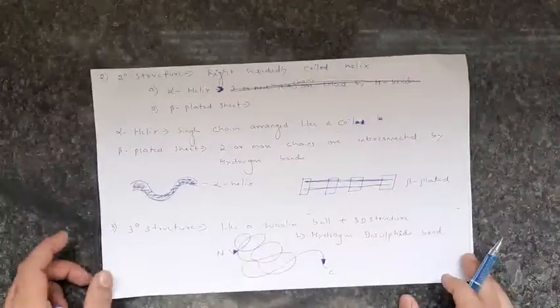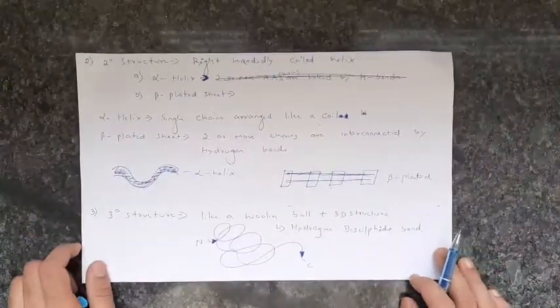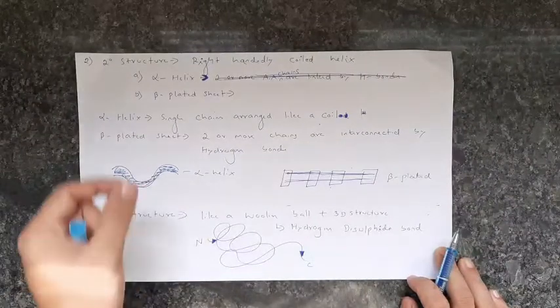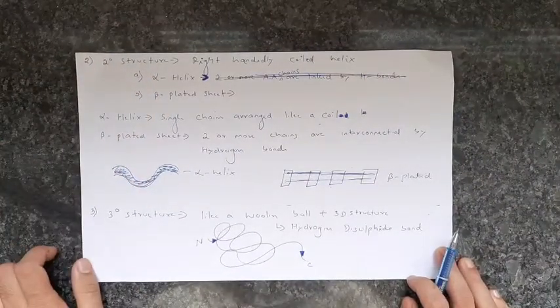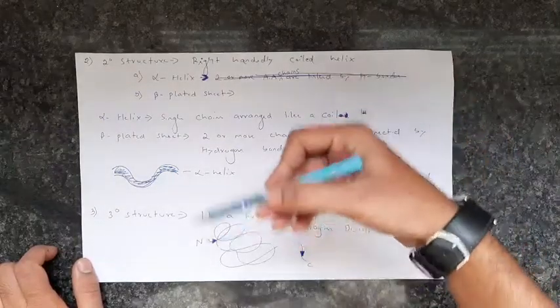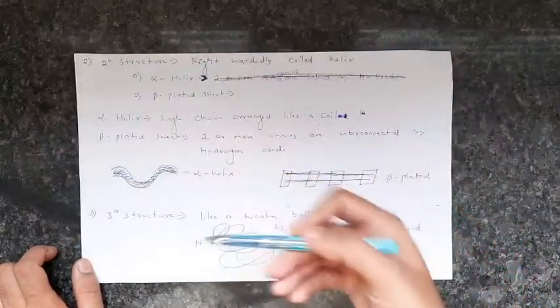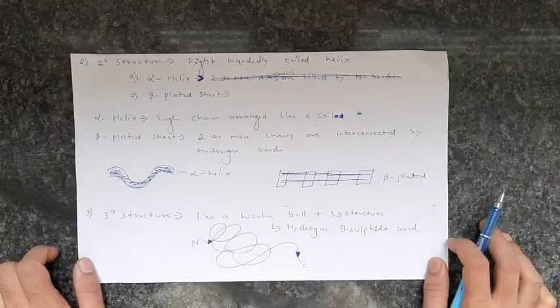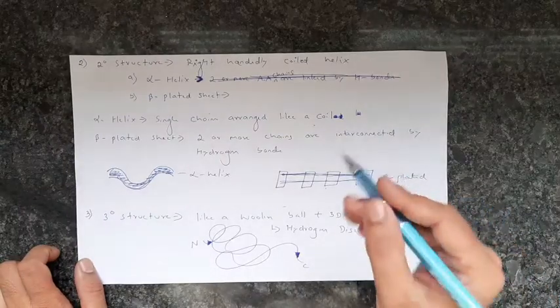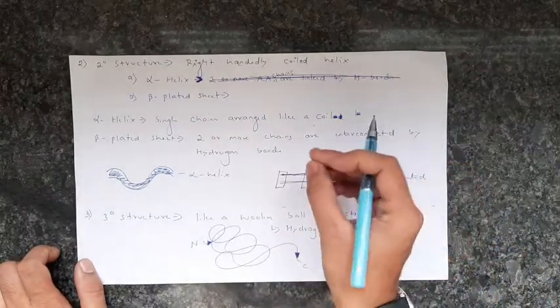Okay. We'll go to the secondary structure. This is very important for your competitive part because it mainly contains 2 important parts: alpha helix and beta pleated sheet. Okay, in the secondary structure, normally you see the polypeptide chain right-handedly coiled, like the DNA structure which is also right-handedly coiled. Correct? Okay, so there are 2 types. Alpha helix: the alpha helix is for the polypeptide chain if it is only one.